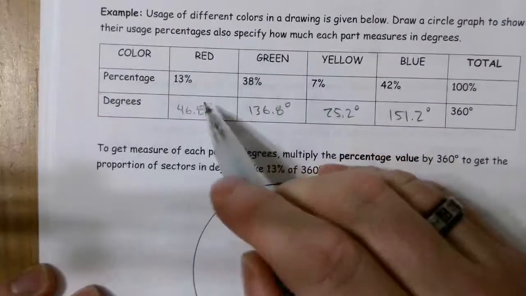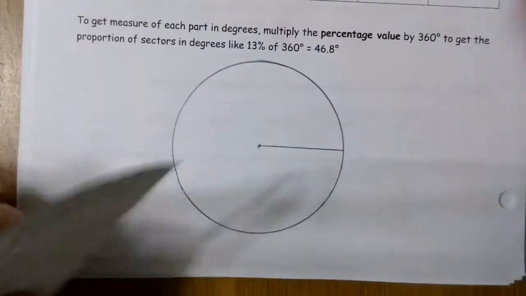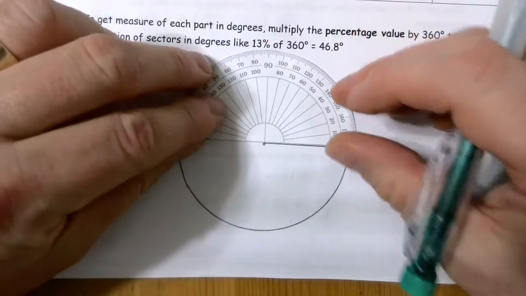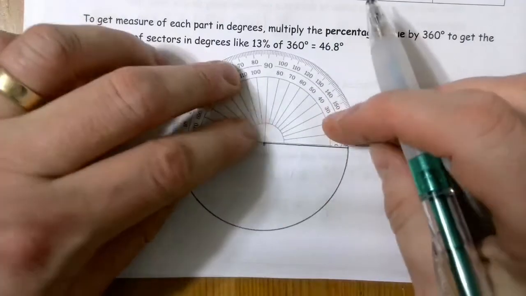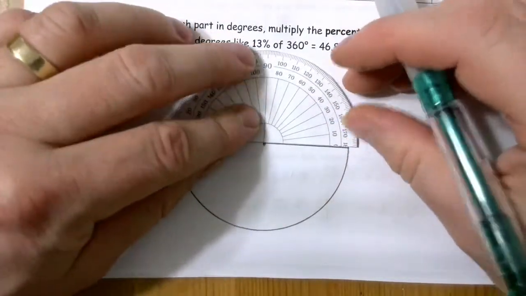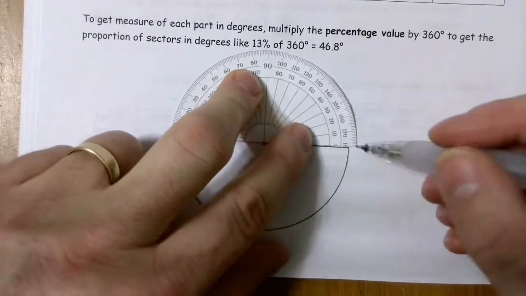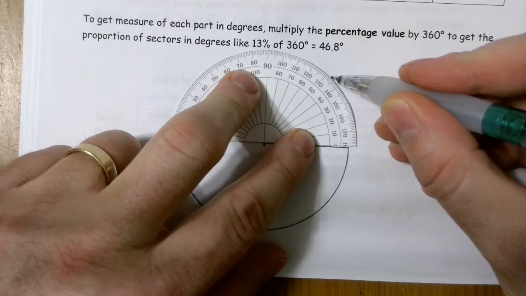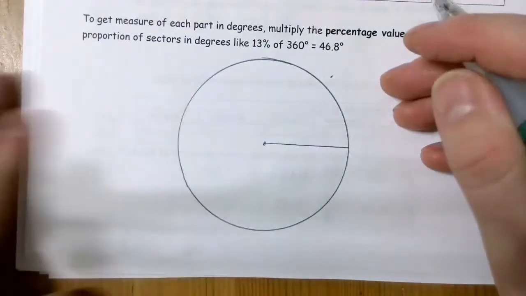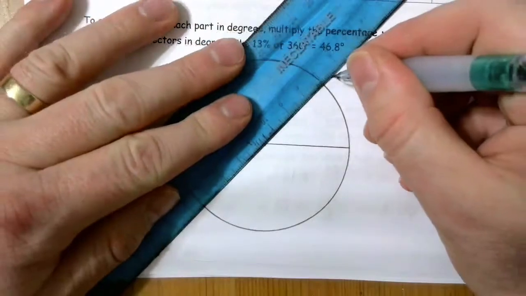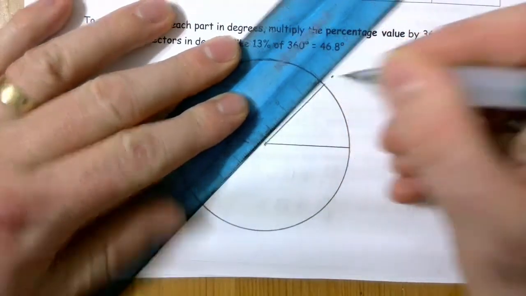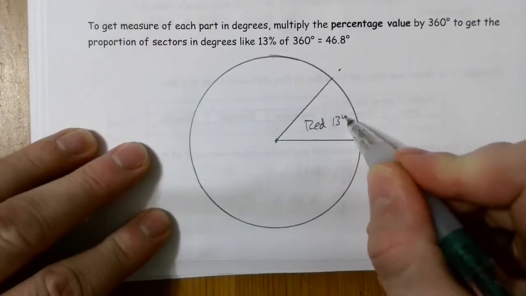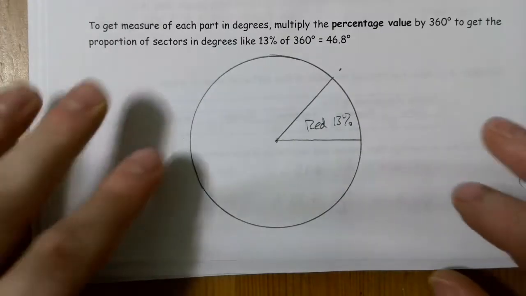Red has a central angle of 46.8 degrees. So I'm going to take my protractor here. Okay, make sure that I put the protractor, the little crosshair right there on the end of the radius, the center of the circle. And then I'm going to go out here and measure 46.8. So 10, 20, 30, 40. There's 45. So 46.8 is going to be really close to 47. And make that little mark right there. And then I'm going to connect that to the center of the circle. This is going to be red, and it's going to be 13% of that circle.